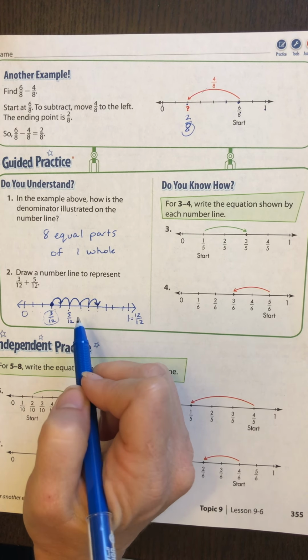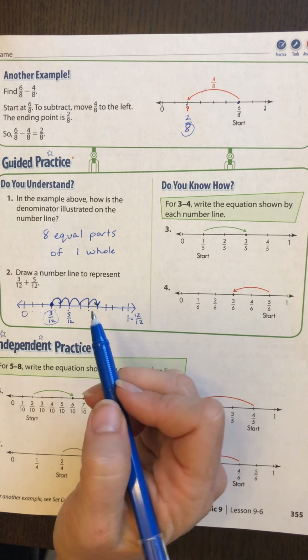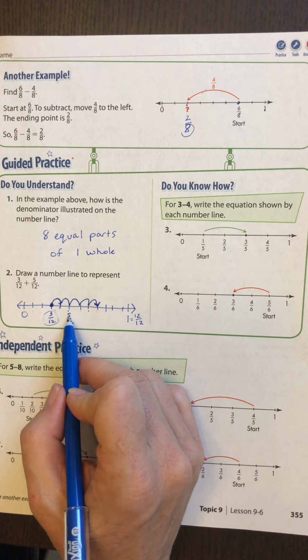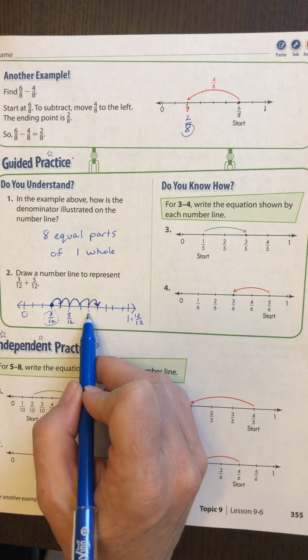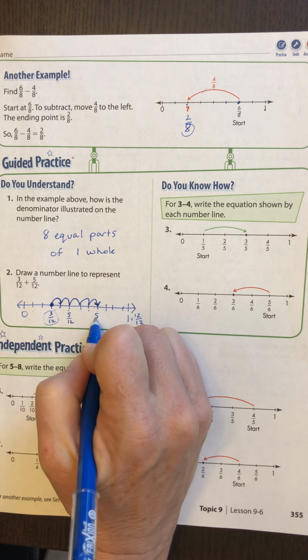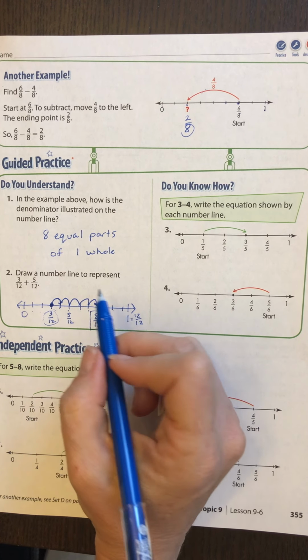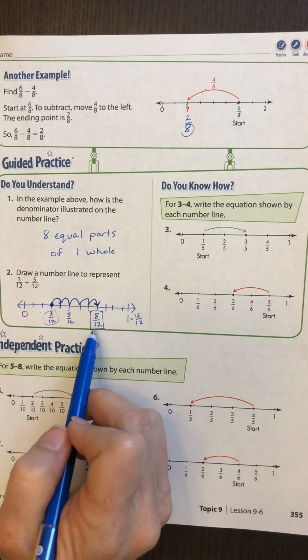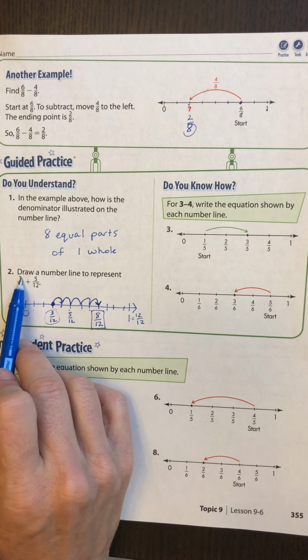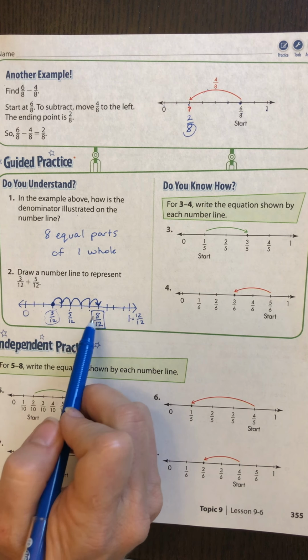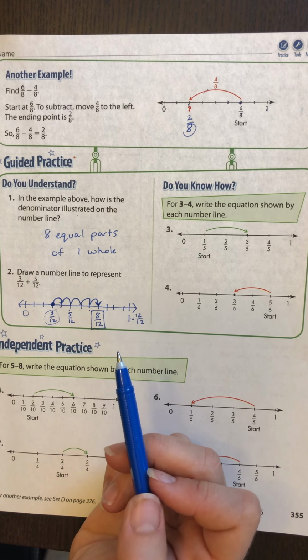We don't stop at 5/12, we add 5/12 to the 3/12. We know this is 5/12, so this is 6/12, 7/12, and we land at 8/12. So 3/12 plus 5/12 is 8/12. We can check by adding our numerators. 3 plus 5 is 8, 8/12.